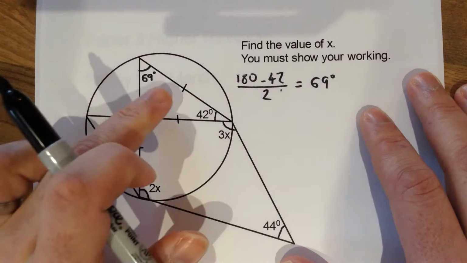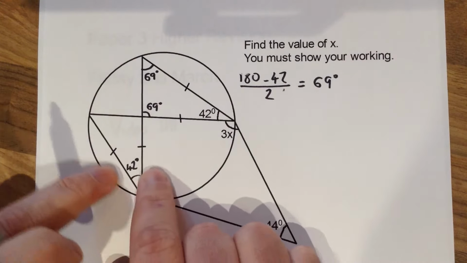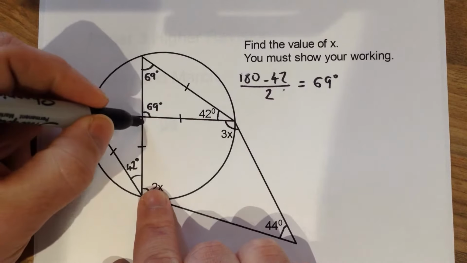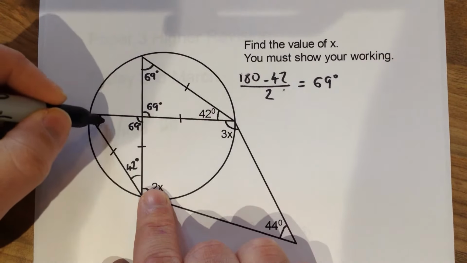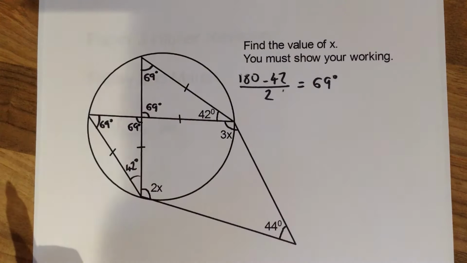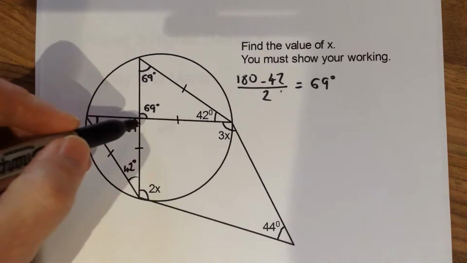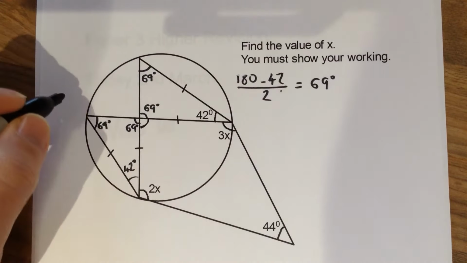The fact that both of these triangles must be identical, because again, 42 degrees and it's isosceles, we've also got that this angle here is 69, as is this one. At that point, the next angle that jumps out to me is this one just here. Now there's a couple of ways of working that one out.